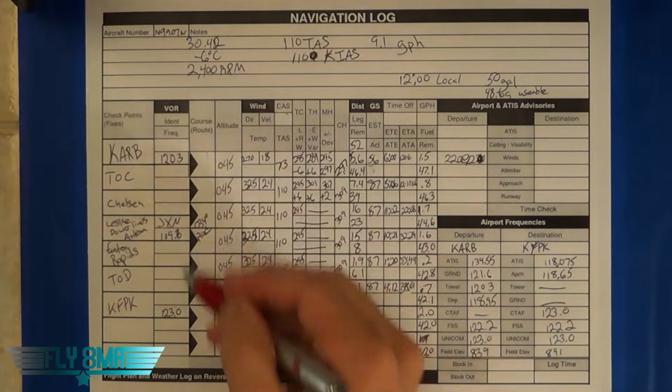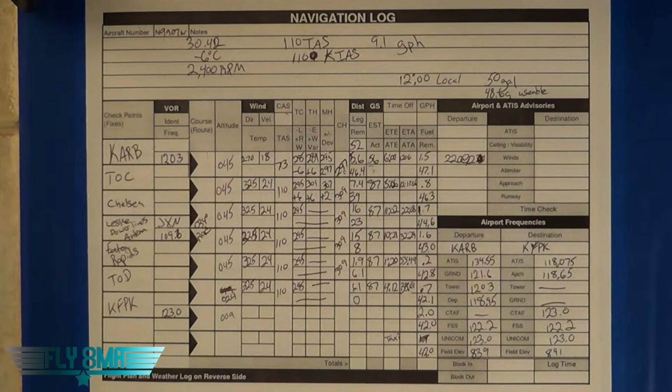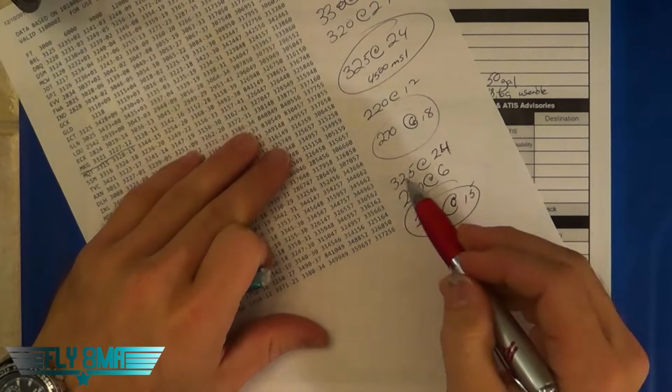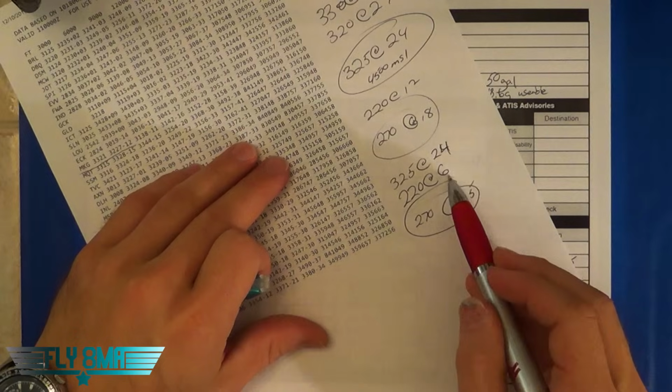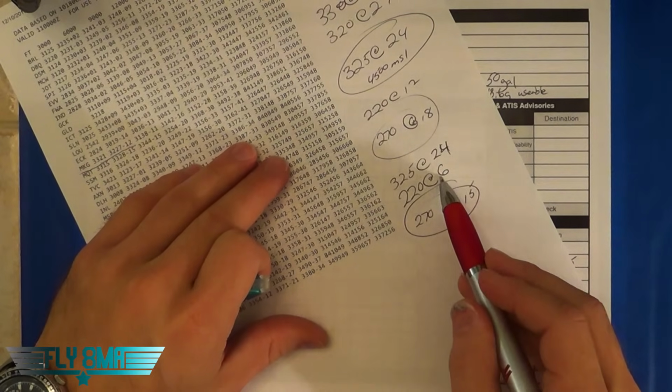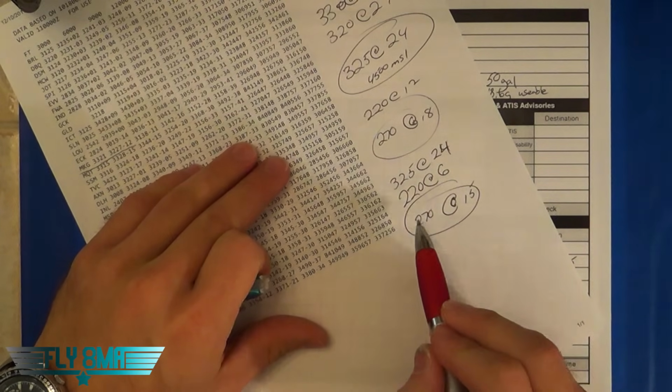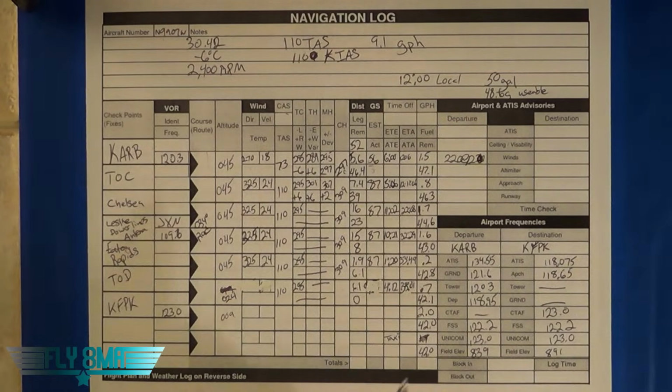But no frequencies or identifiers for VORs along our route of flight. So one other option I want to point out here is if we change our winds because we're descending, and we would go ahead and take the average of the winds. So average of the winds: 325 at 24 is what they were up at altitude we figured, and 220 at 6 is what they're planned to be at our estimated time of arrival into Charlotte, Michigan. So 270 at 15 would be the average. We can try it that way and just see how much of a difference it really makes.